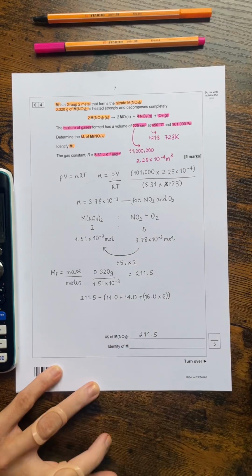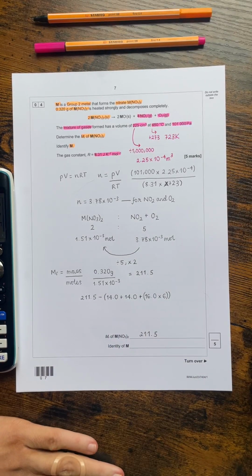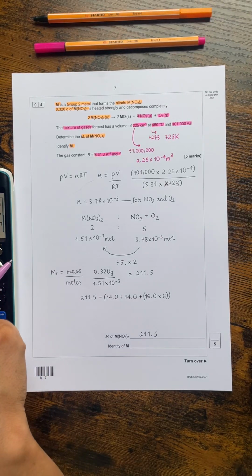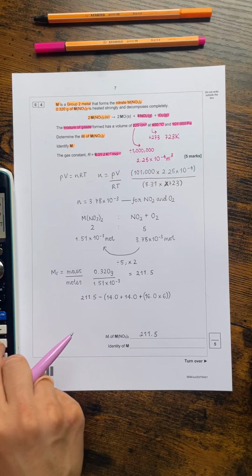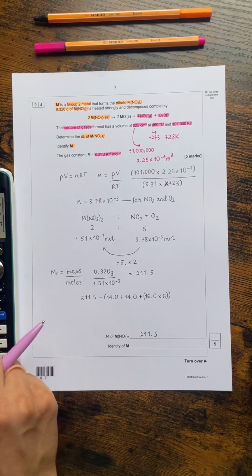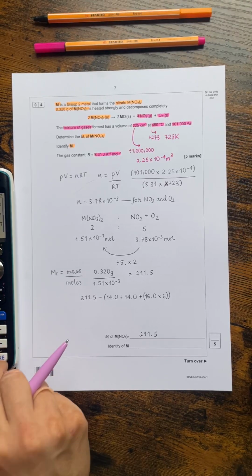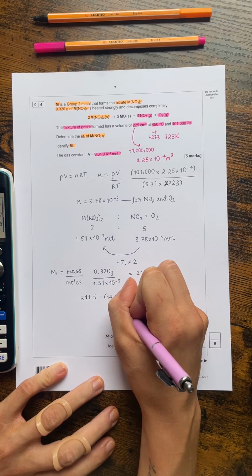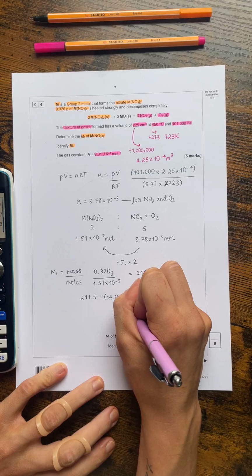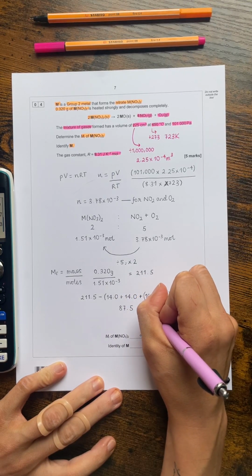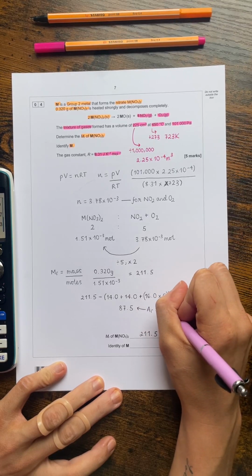Bit inconsistent there, my apologies. I could have done 2 lots of 14.0. I just didn't really want to write out 16.0 6 times. So if I work out what that is, so answer, take away 14 plus 14 plus 16 times 6, I get an answer of 87.5, and that is therefore the AR of M.